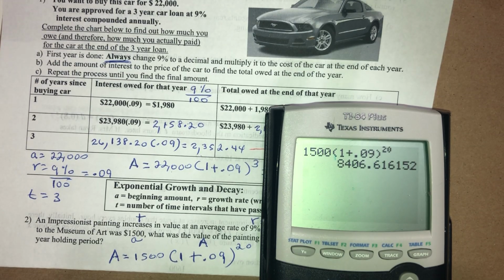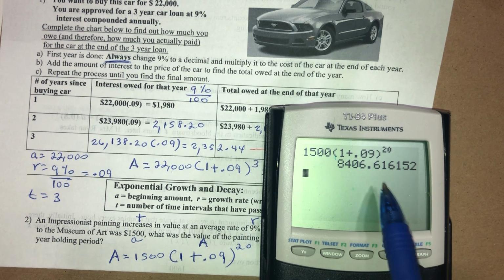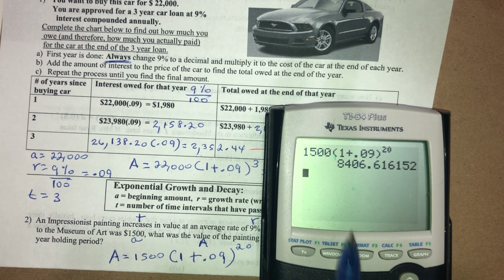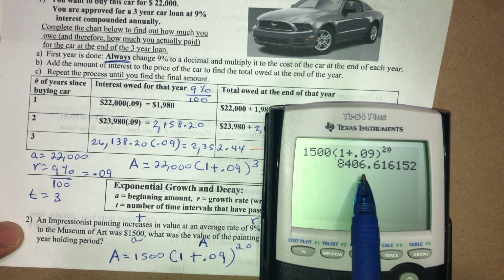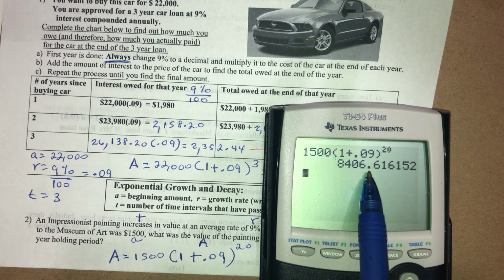Much better. Because it says rounded to the nearest dollar, I don't want any cents. The first number after the decimal point is 6, and 6 is greater than or equal to 5, so that means the 6 becomes 7.